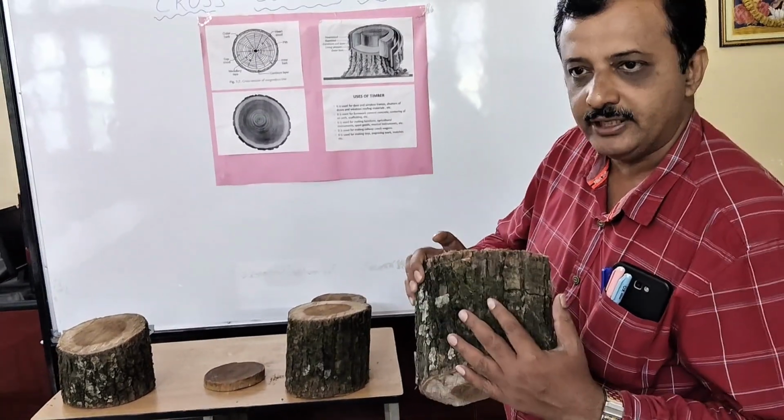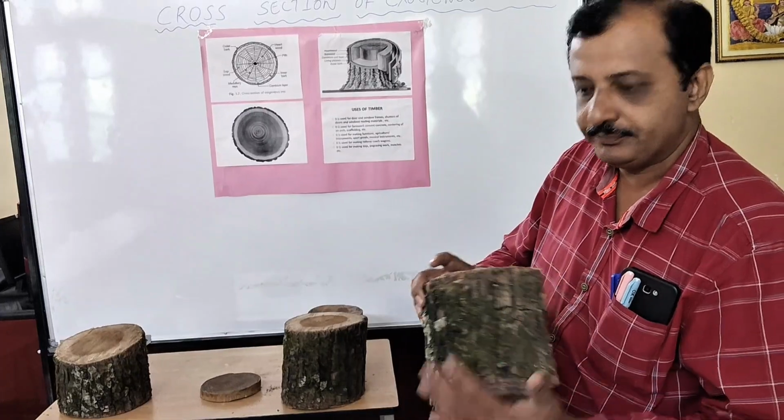This is the bark of the tree, which gives protection to the tree.